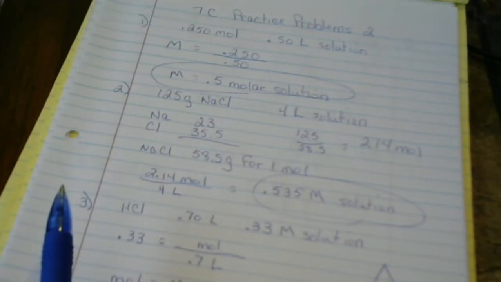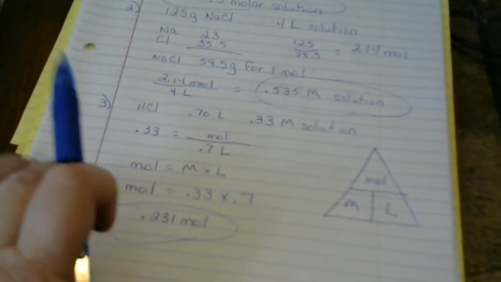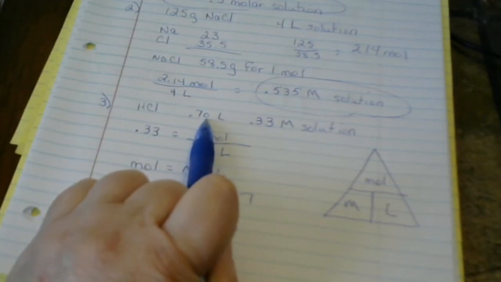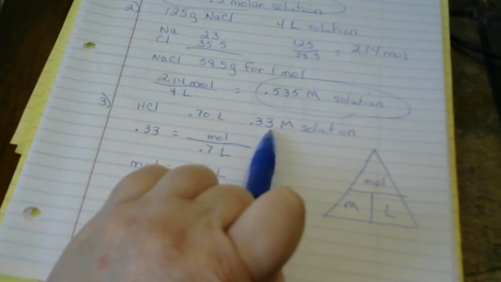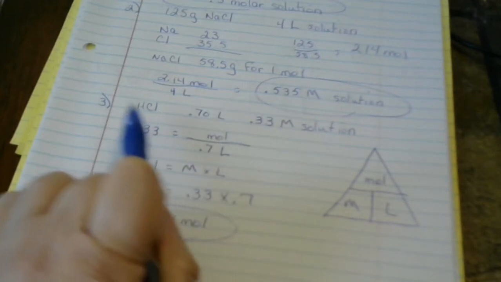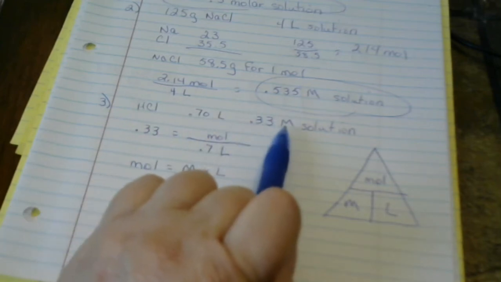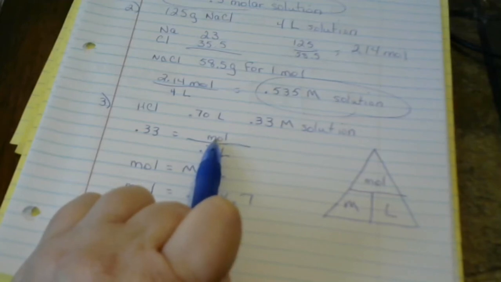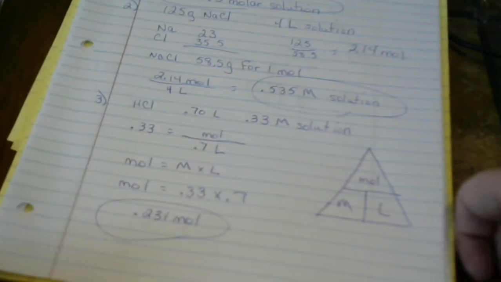Okay, now the next one is a little tricky. Let's make sure we get it right. Okay, how many moles of HCl are present in 0.7 liters of a 0.33 molar solution? Okay, so what we're looking at is you are given the liters and the molarity, and you have to find how many moles. Okay, so let's take a look at this real quick.